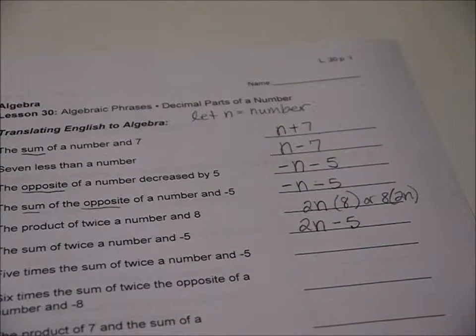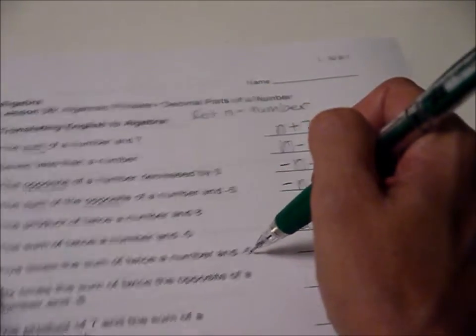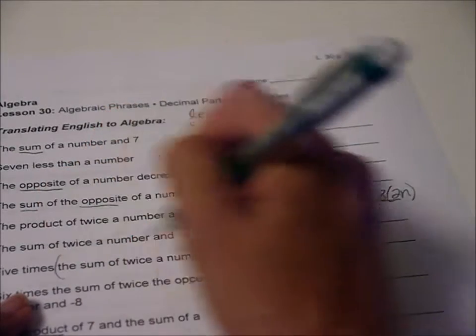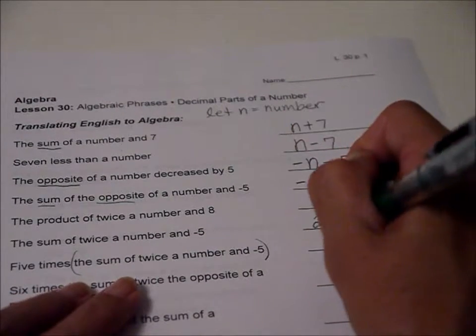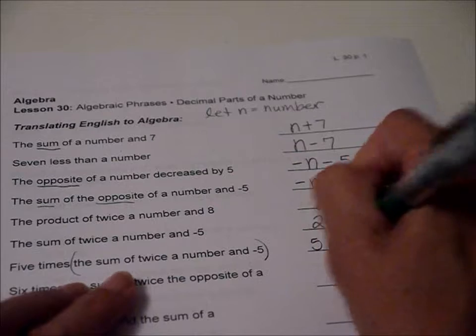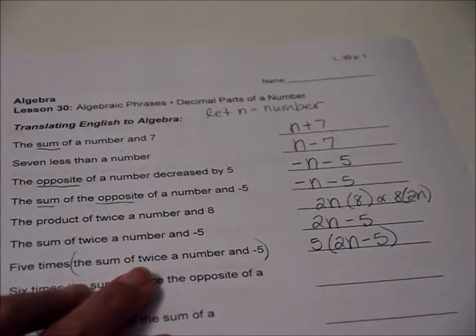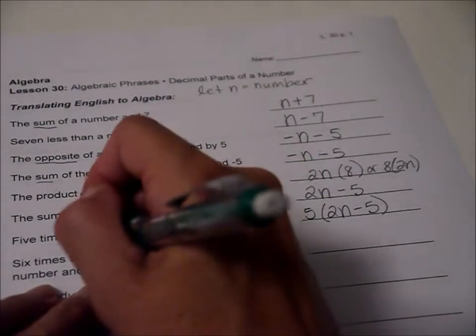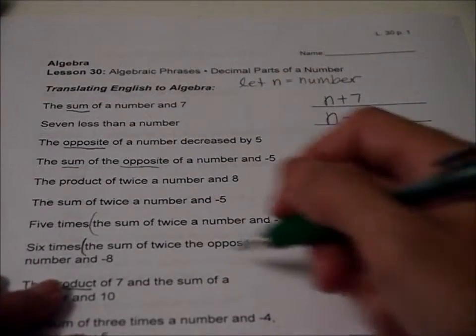Now we're going to deal with parentheses. 5 times the sum of twice a number and negative 5. So 5 times, and then it's going to be like this: 5 times what they discuss in here. That would look like that. Okay, this one might be a little more complicated. 6 times the sum of... okay, so we're going to put that in parentheses.